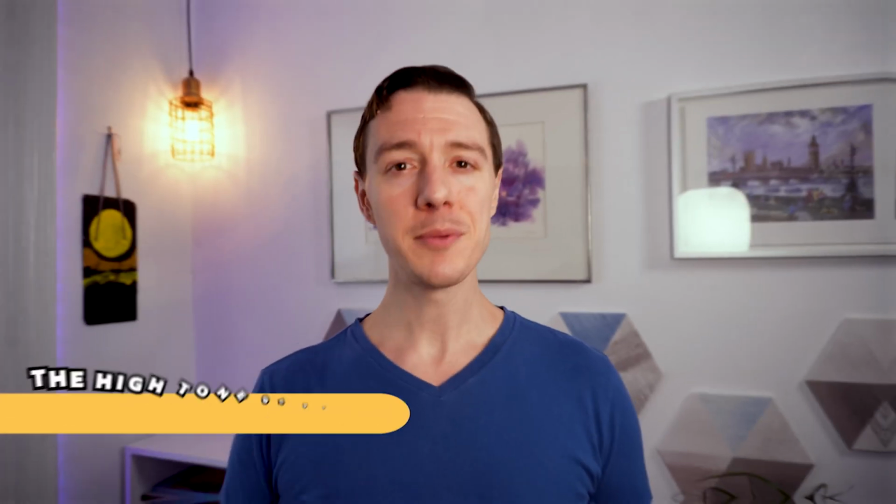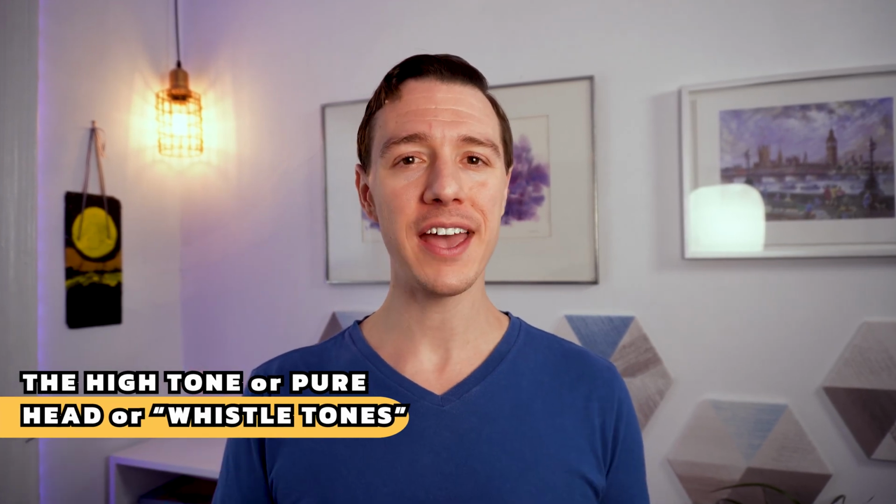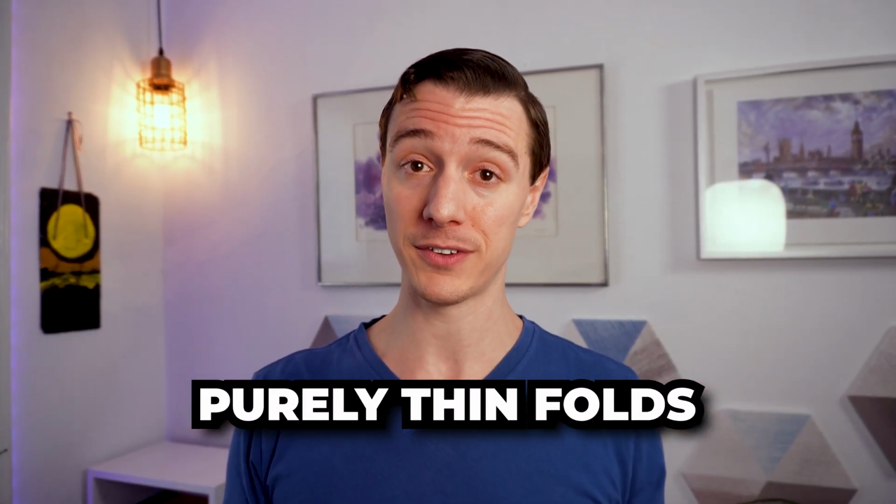Kind of useful. Number 4, the high tones or pure head or whistle tones. This is one of the least used ranges in musical theater because it's really hard to understand words up there, and musical theater is a word-dominant form. This is where we are above the range typically thought of as head voice and into the area that is just purely thin folds. The sounds up here are a lot thinner for a lot of singers, but there are plenty of people out there who have very strong thin fold ranges and have a lot of flexibility, but it varies a lot in the general population.